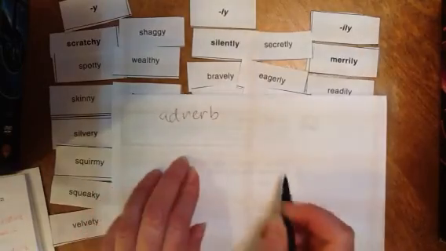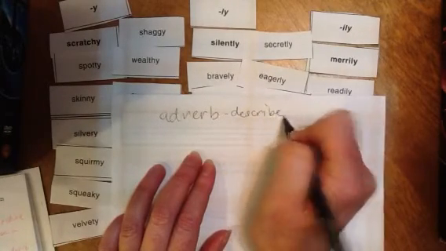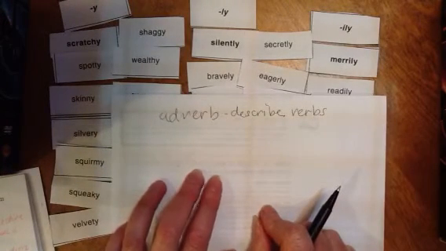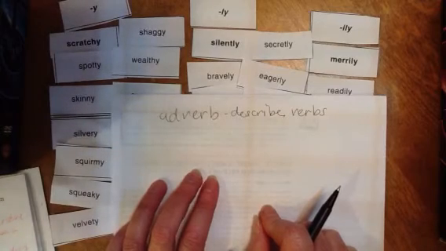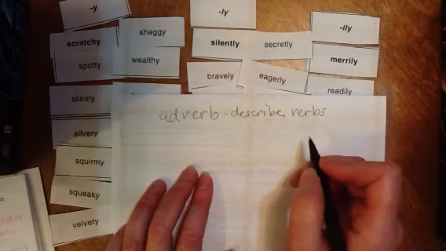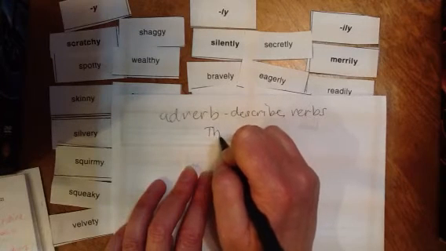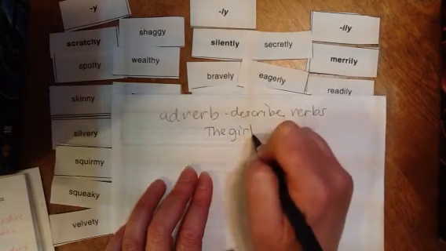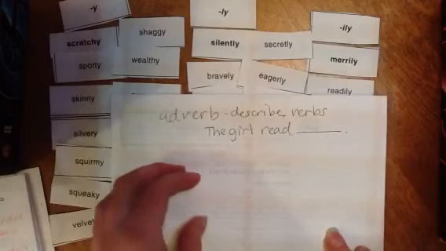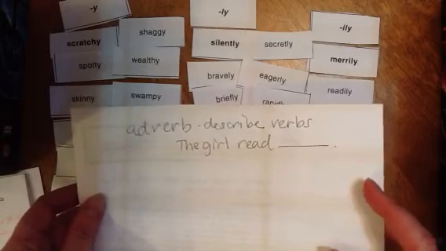So please write this down as well. And these are words that describe or clarify verbs. And I'm going to give you a sentence for this too. Now you can use other sentences if you think it will help you, okay? And I will tell you many, many more sentences you could use to determine if something is an adverb. I'd like you to write the sentence down. The girl read blank. So we're going to use these words to see if they make sense in the sentence. The adverb describes verbs. The girl read.